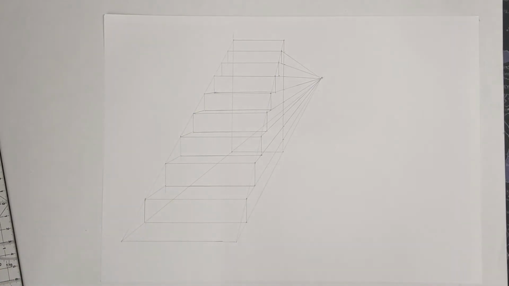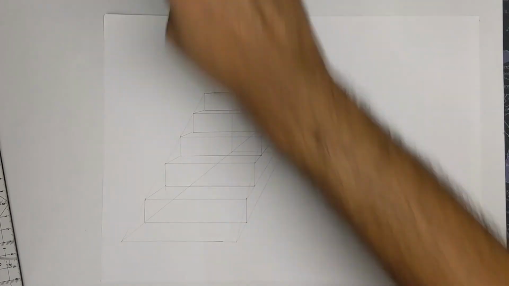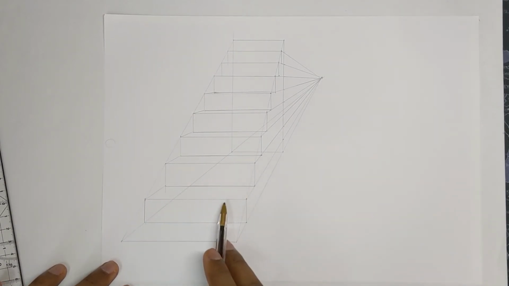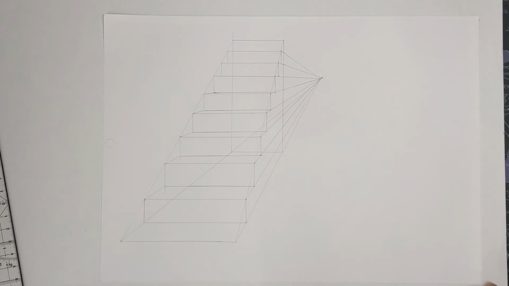Now we can just take a darker pencil or a pen, and then just go over the outermost lines and also the lines which are intersecting with the two planes.